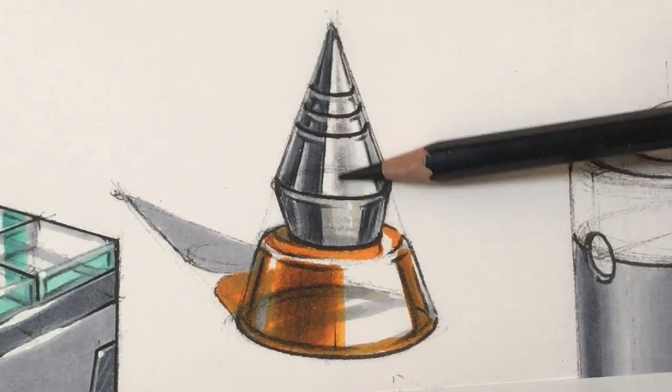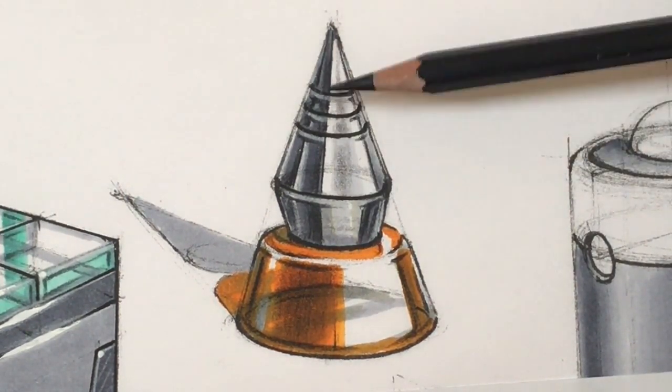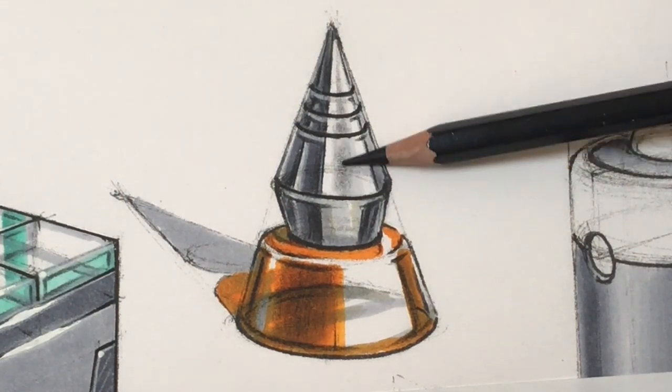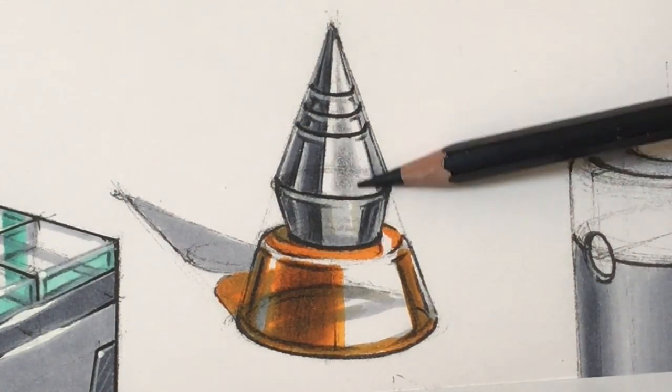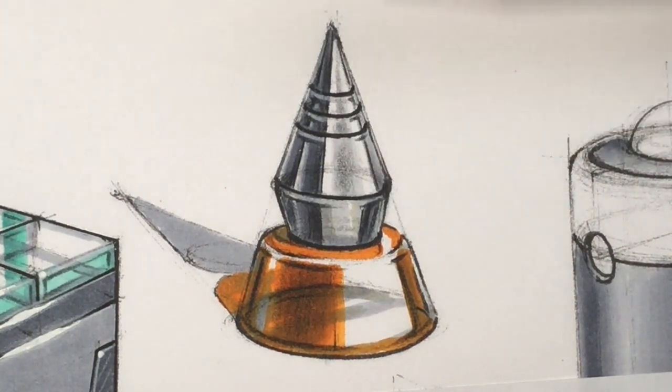It's just to replicate that sheen of tone. And you can come back and enhance this later on if it needs it. Just work light to dark.